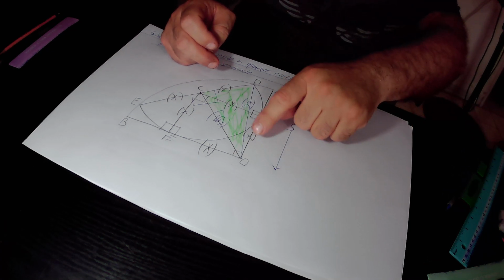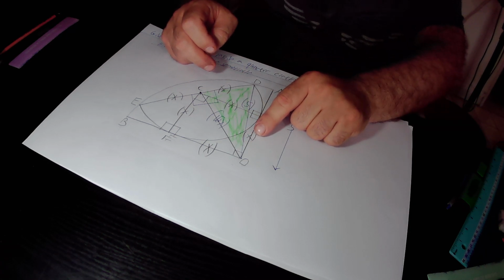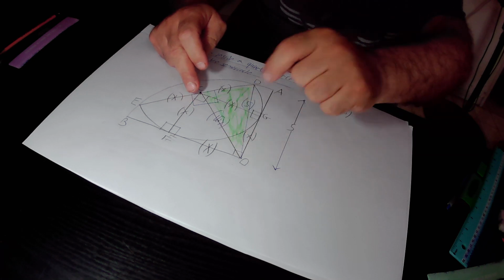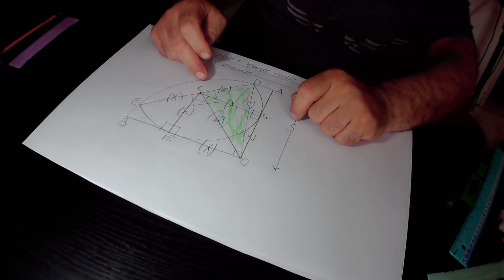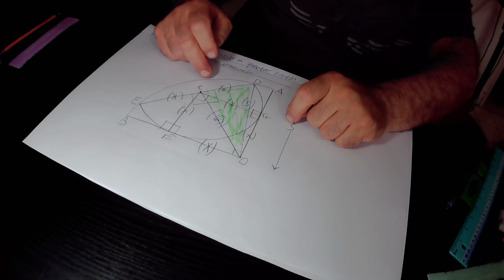So we join points C and O together by a straight line. By joining points C and O, we create the right triangle, triangle CFO. I copied the right triangle CFO onto a new page, and we implement the Pythagoras theorem with this right triangle CFO.